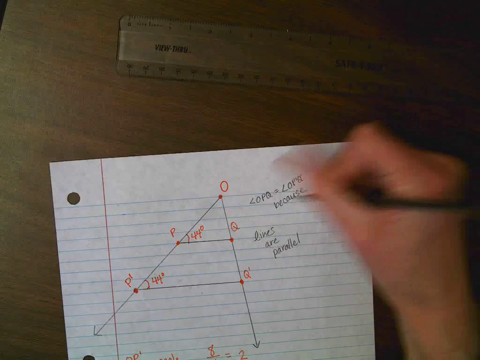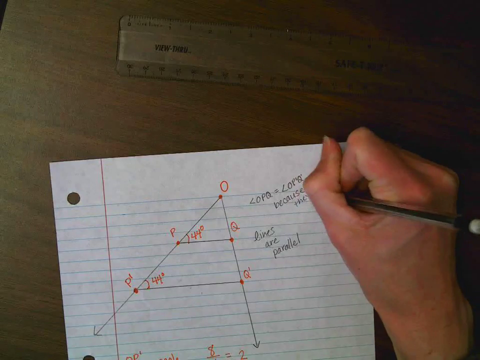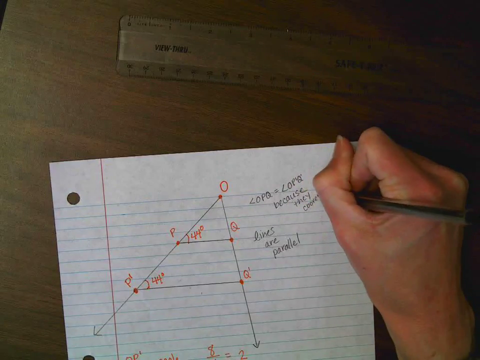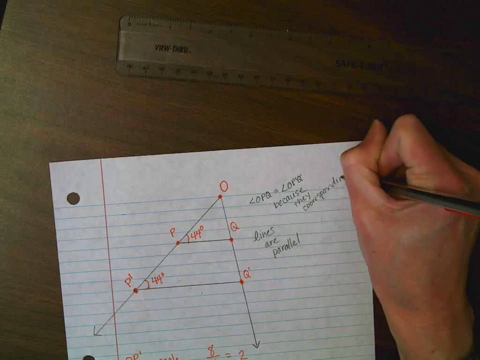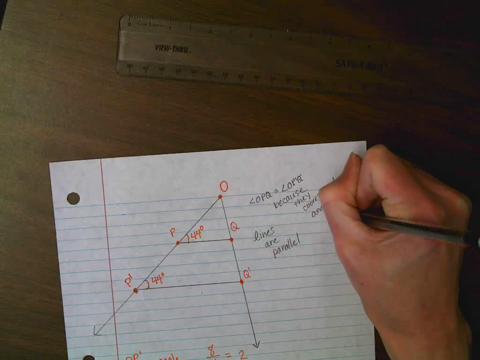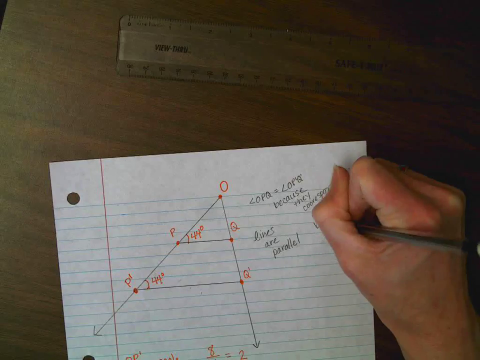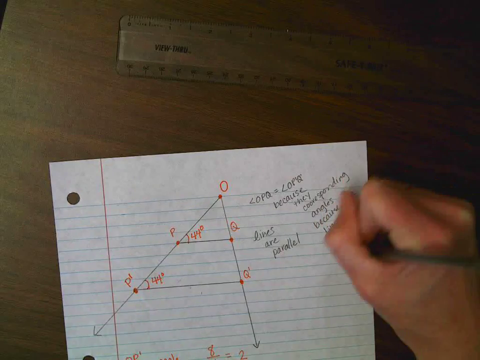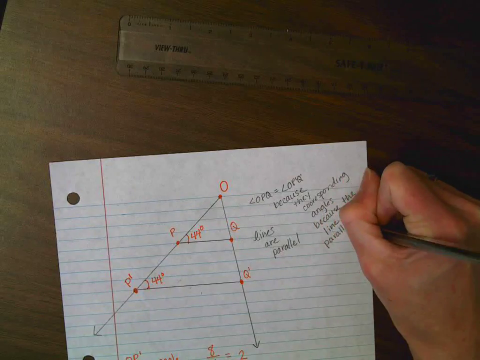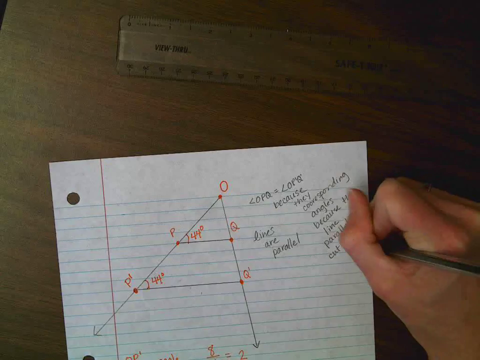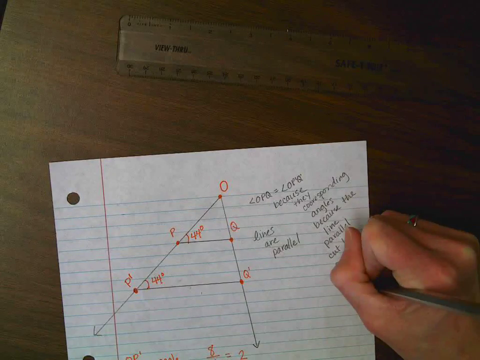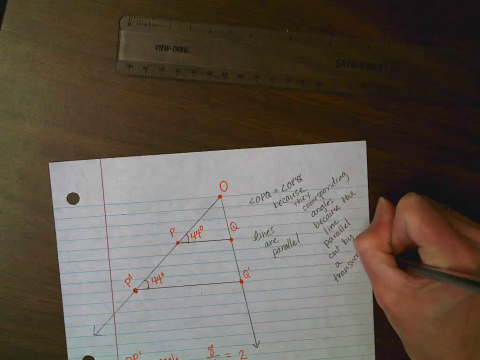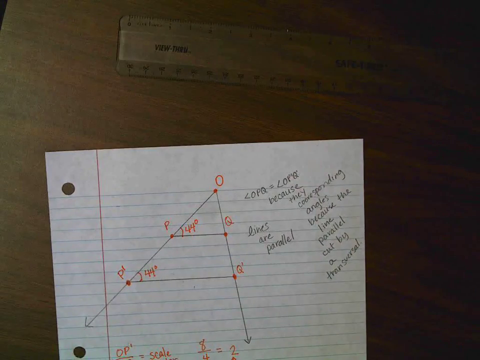So bringing back all this information that we've been learning, we know that they're equal because they are corresponding angles, because the lines are parallel, cut by a transversal. Okay? So all of those things that you have been learning so far, do you see how all of them can be applied to this activity?